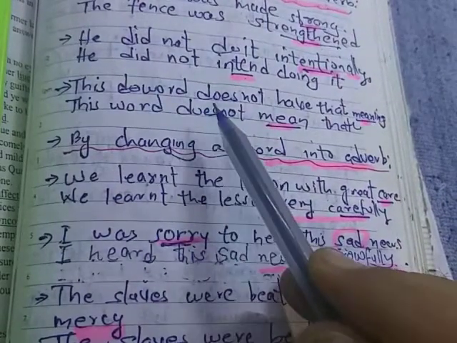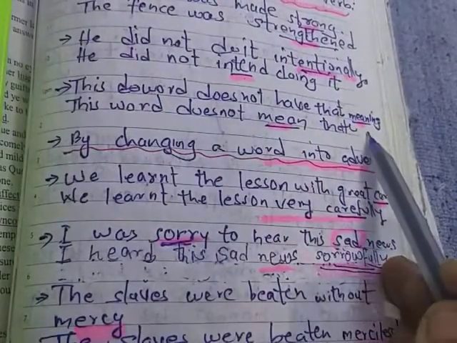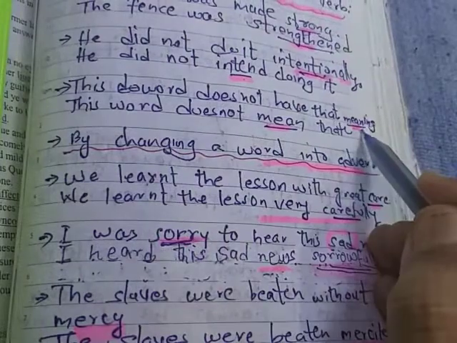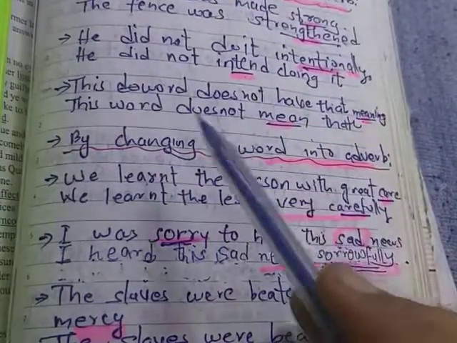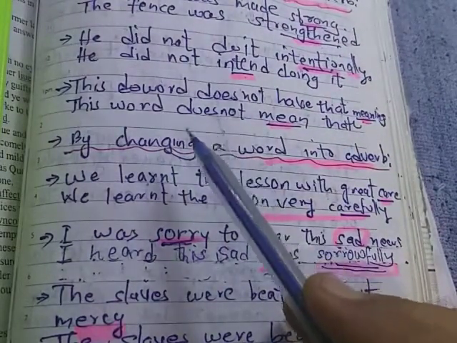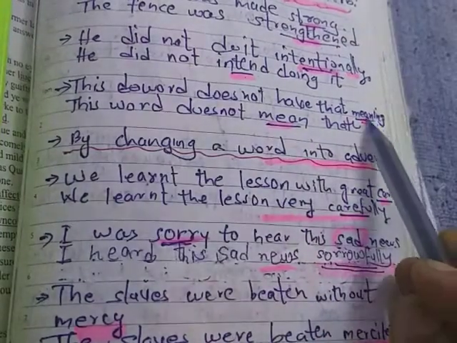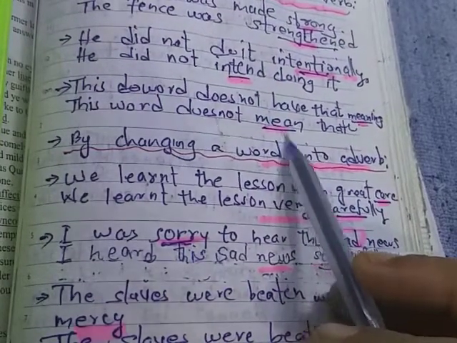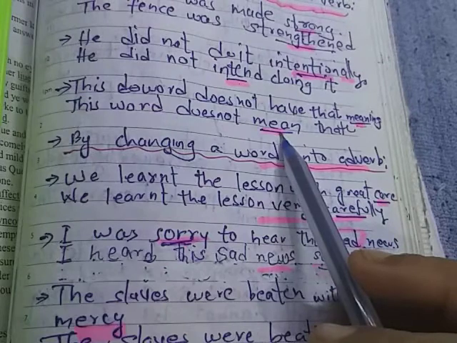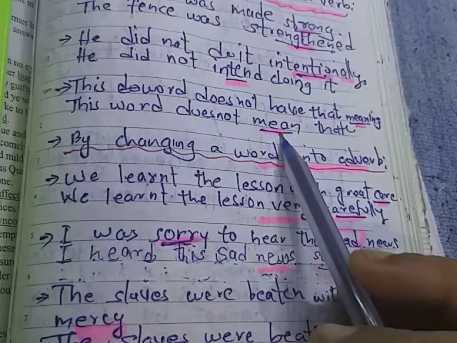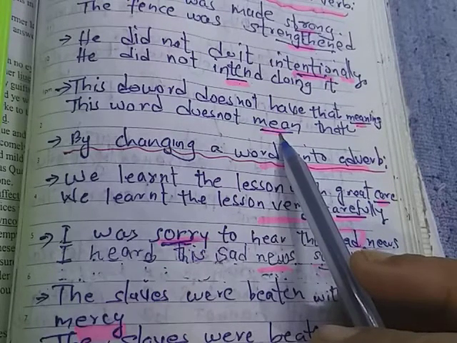This word does not have that meaning. Now the underlined word is meaning. Meaning is a noun, right? So students, if we want to make the meaning into mean, what do you mean by this? You say mean. Mean here is a verb.